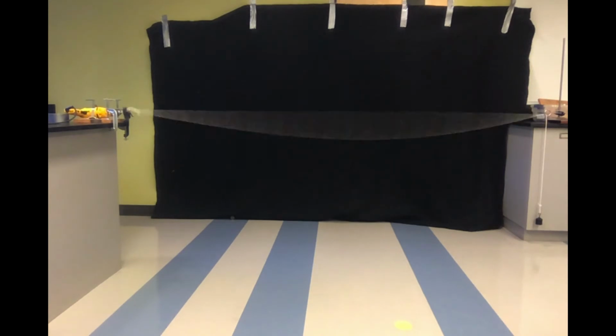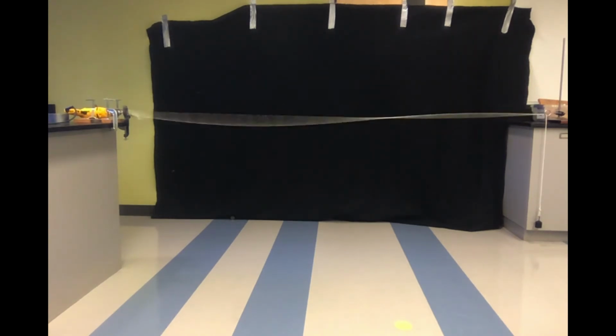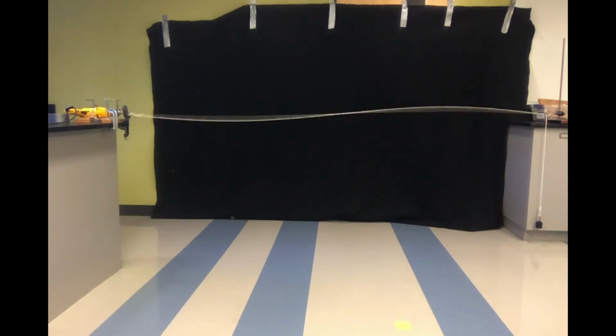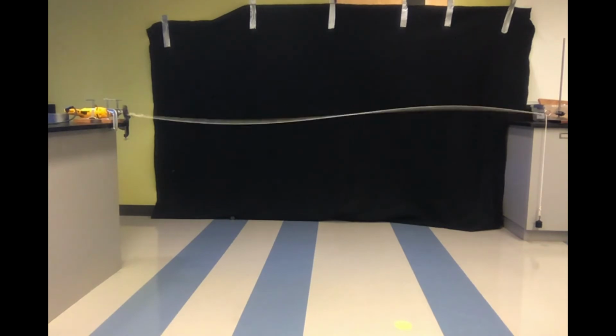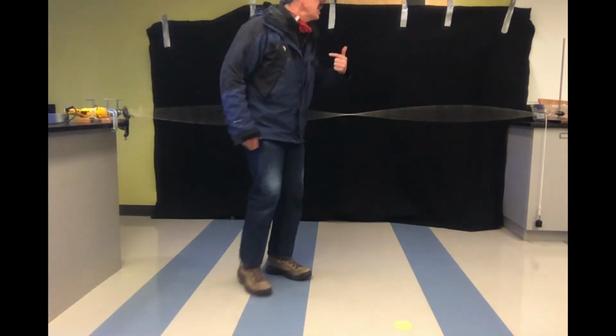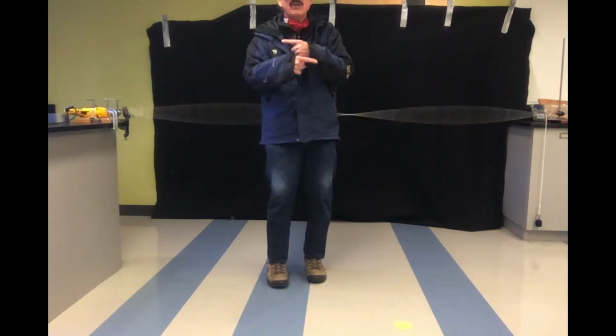If I increase the frequency, I will get what's called an n equals 2 state. So you have to remember, this is the consequence of waves traveling down, bouncing, and then superimposing on the waves coming in the other direction.